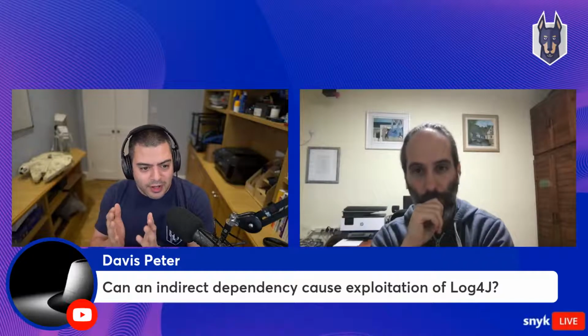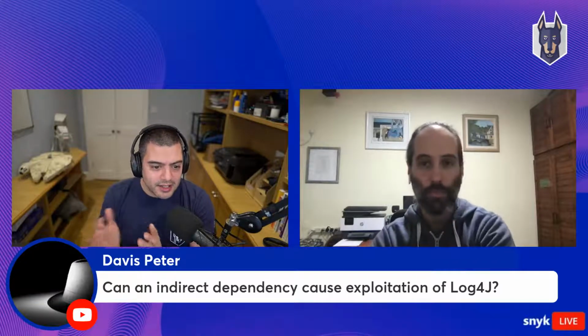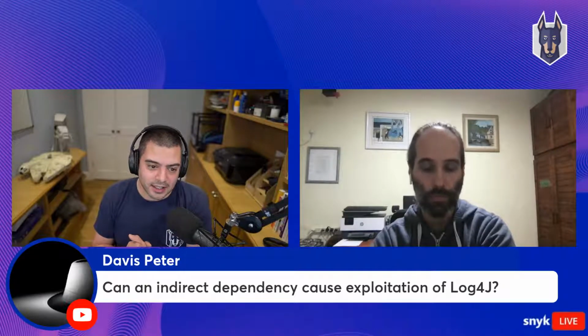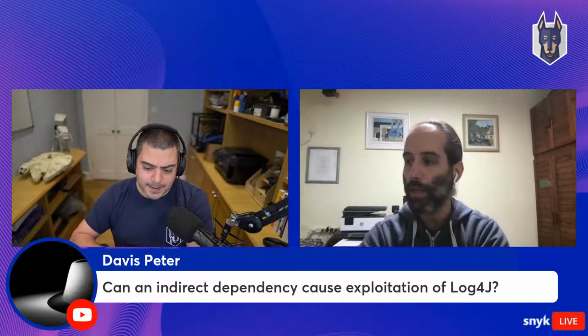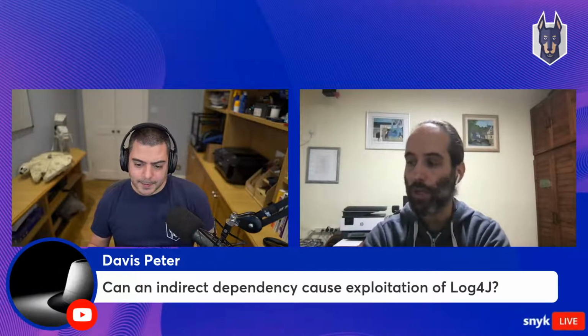Any thoughts, Guy, on whether there's higher risk if it's a direct versus transitive dependency, in your experience? Yeah, I think it's a good question, and in many vulnerabilities, the answer is indeed that if it is indirect, it is less likely to be exploitable. In the case of Log4j, it absolutely can be, and is pretty much just as likely to be exploitable if it is direct or indirect.